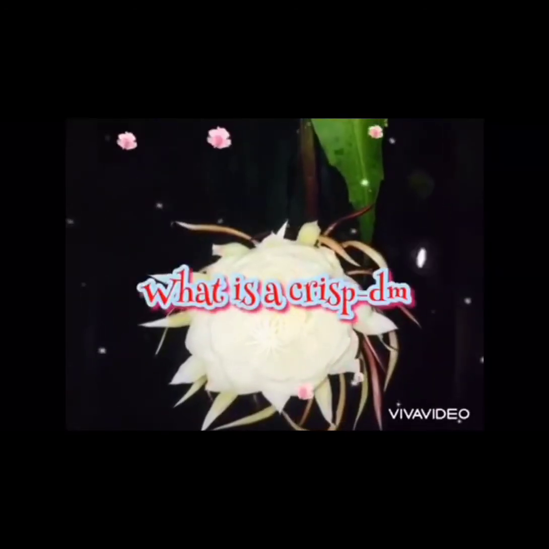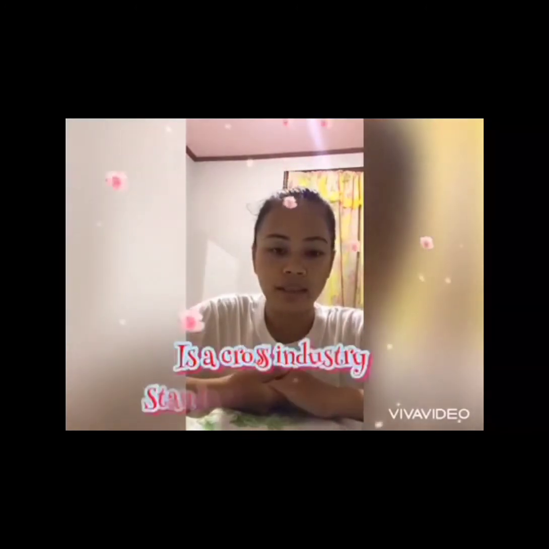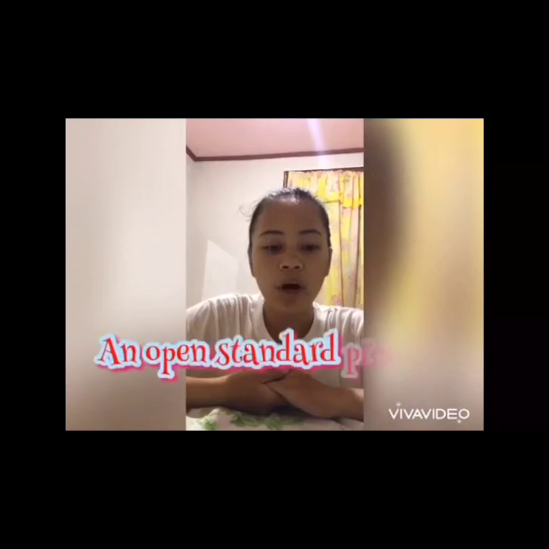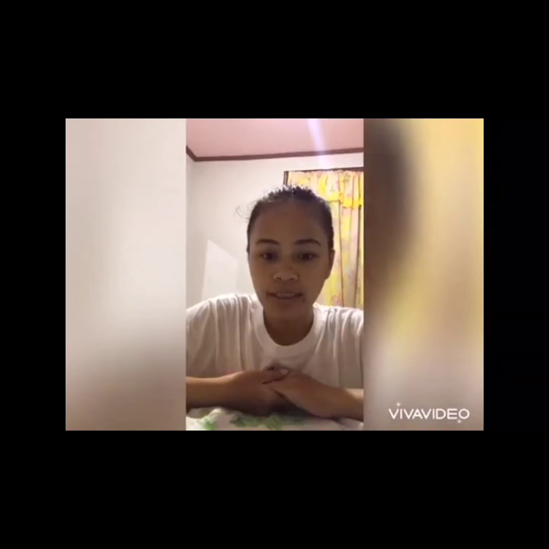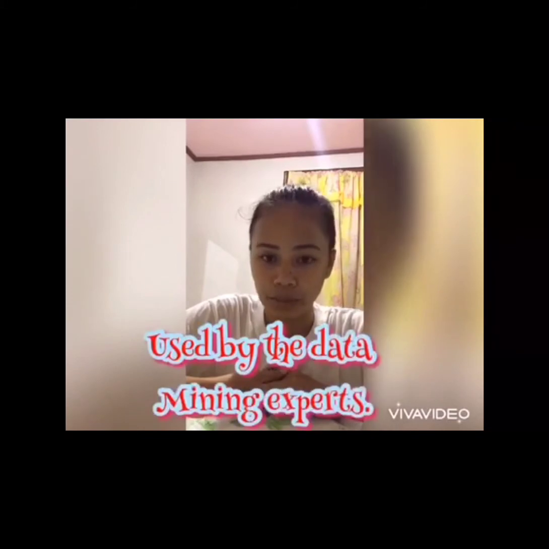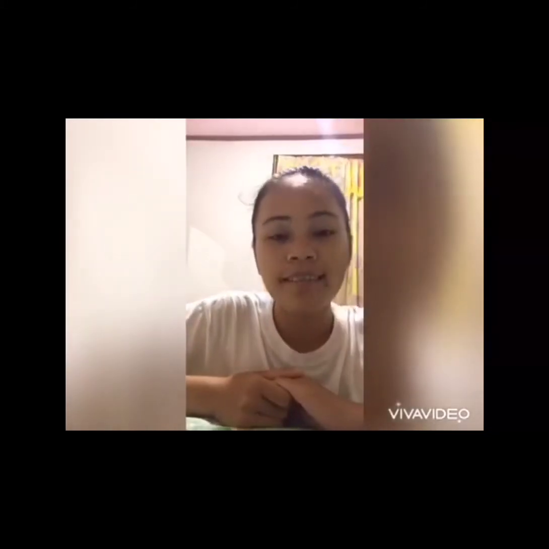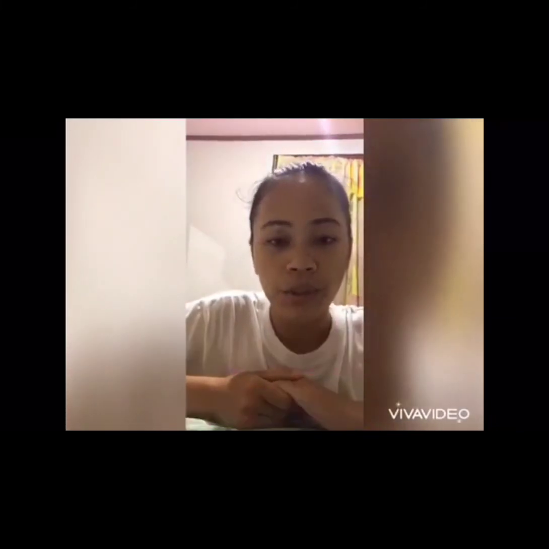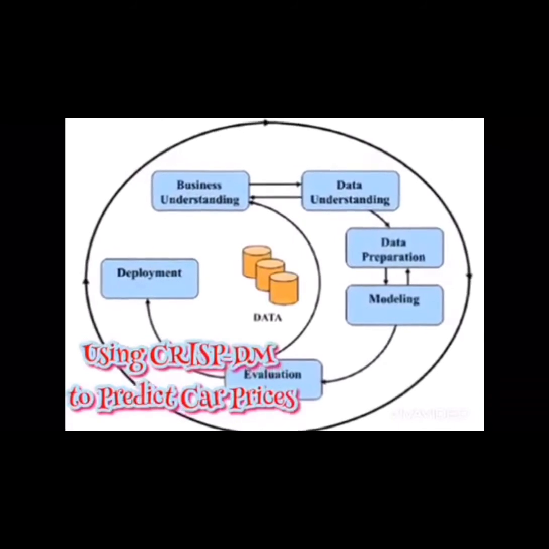What is CRISP-DM? CRISP-DM is a cross-industry standard process for data mining, an open standard process model that describes common approaches used by data mining experts. The CRISP-DM process consists of several steps, so here's the diagram below. Using CRISP-DM to predict car prices.